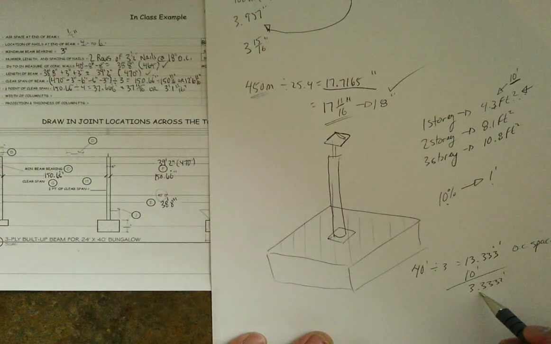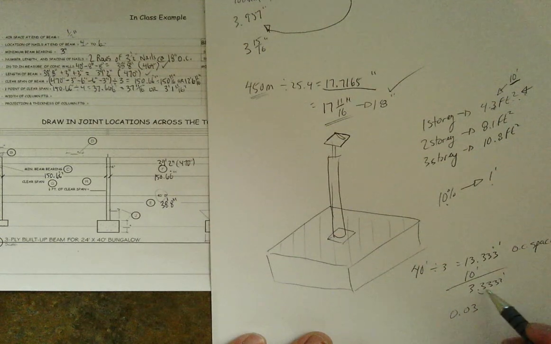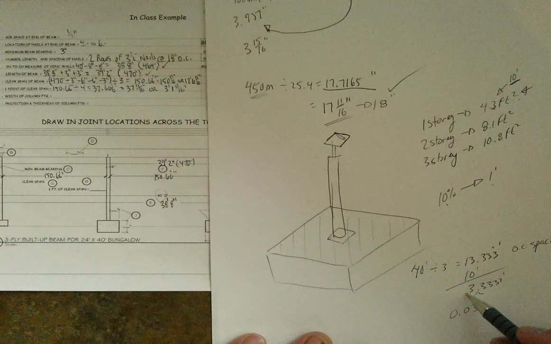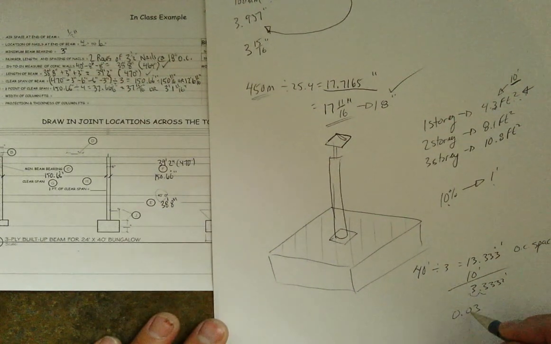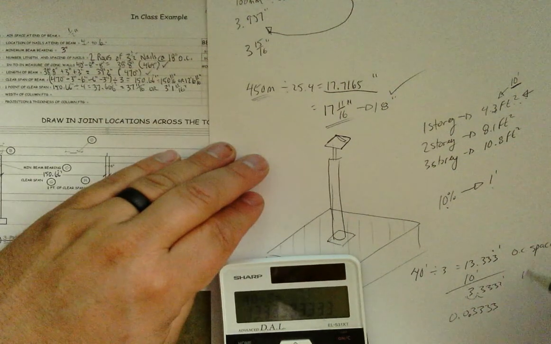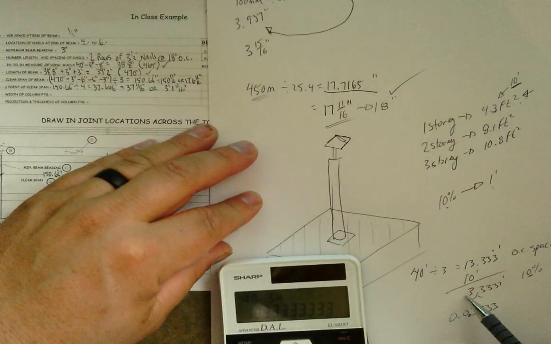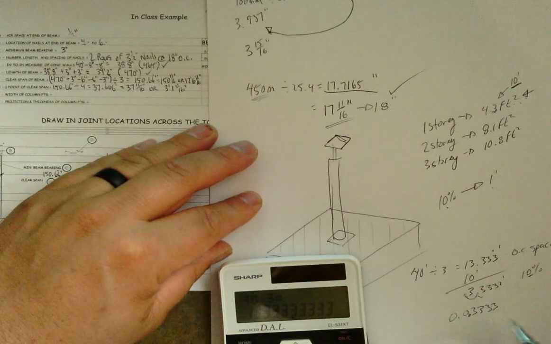So if we move that decimal one location, or if you're going to multiply that, you would go 0.3333. Because we're going 10%, there's a 1 and a 0 there, so we shift that decimal one location, and that's what we're going to use for our calculations.